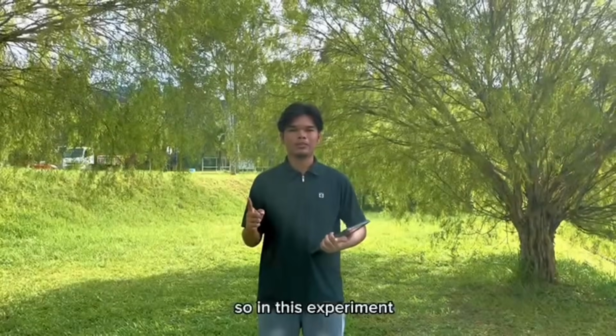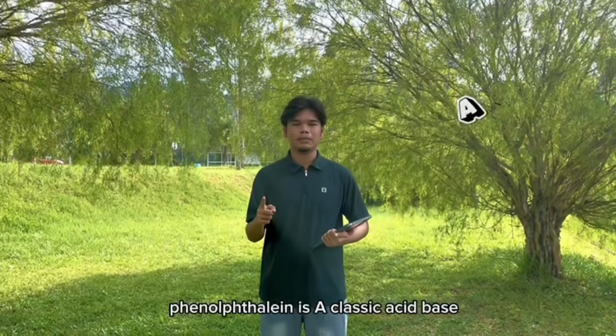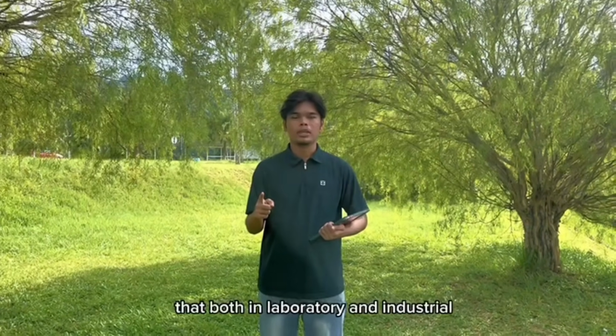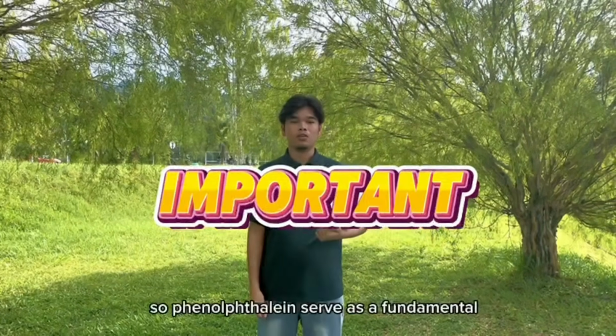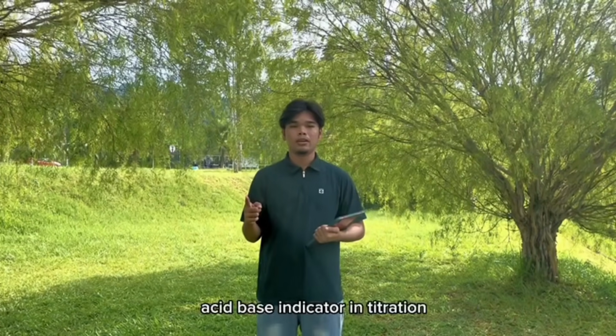In this experiment, the indicator that we use is phenolphthalein. So, what is phenolphthalein? Phenolphthalein is a classic acid-base and pH indicator that is used in laboratories and industry. Why is phenolphthalein important? It serves as a fundamental acid-base indicator in titration.